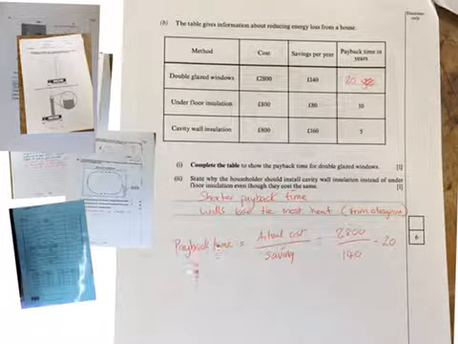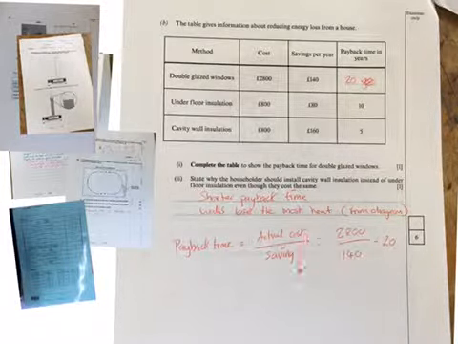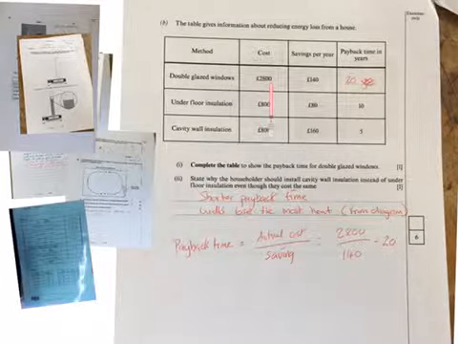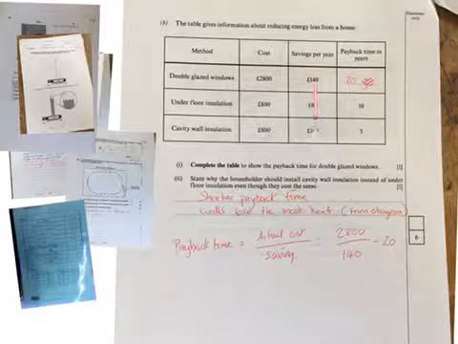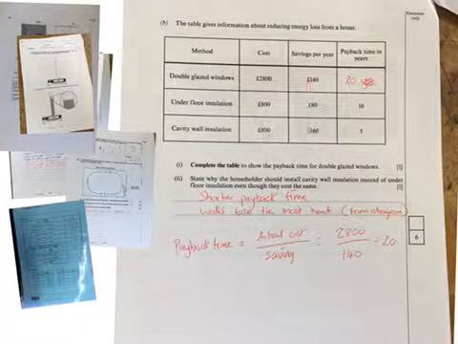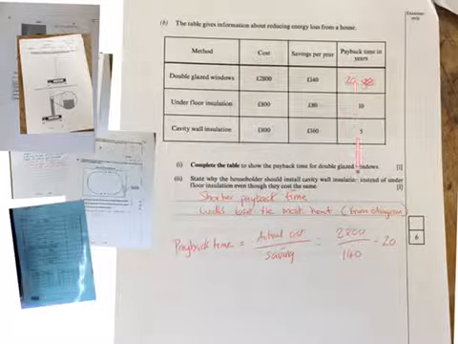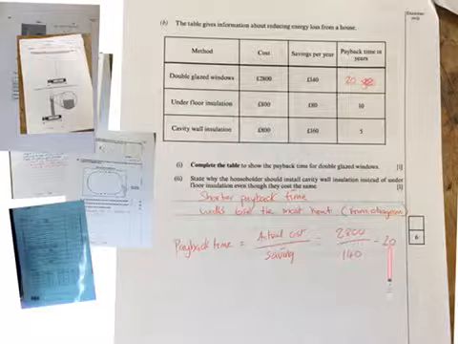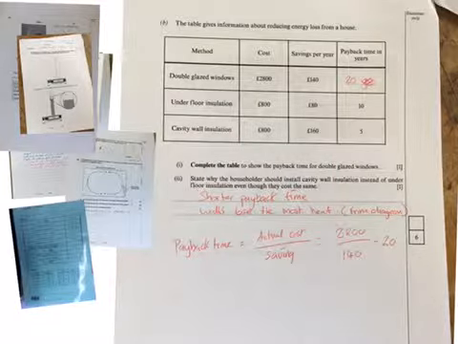I need to use the equation there: payback time equals actual cost over saving. So it costs 2,800 quid, and I'm saving £140 a year. You could do this as a numeracy question anyway. If you like your problem solving, you could probably work that out. How many times is 140 going into 2,800? It's going to be 20 times, so 20 years there. I nearly wrote years, and I realised it's already in the heading.